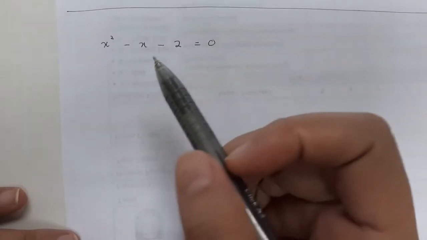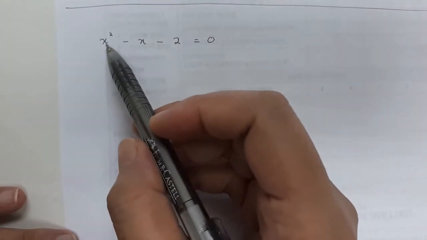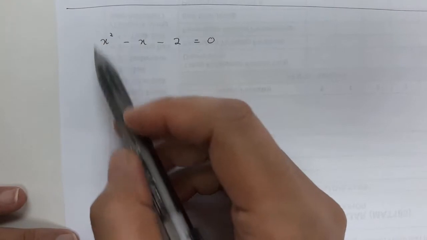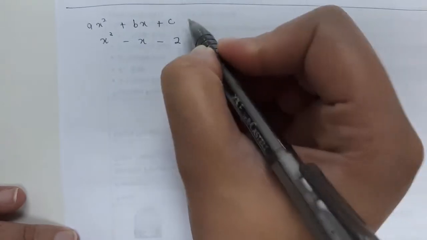Okay, the first example that we discussed earlier is very simple. So let's try another example. This time we have x squared minus x minus 2 equals 0. So the equation is already in the general form of quadratic equation, ax squared plus bx plus c.